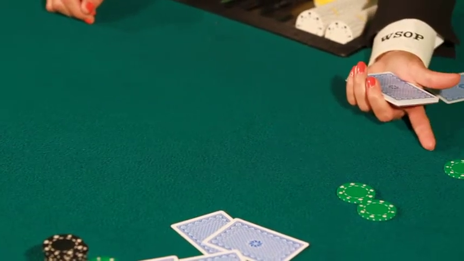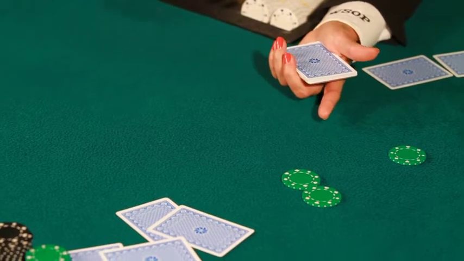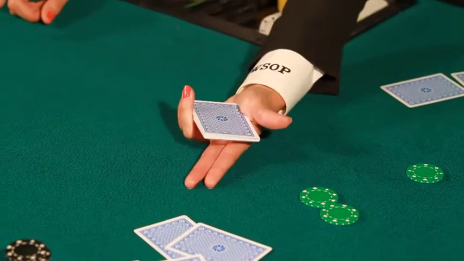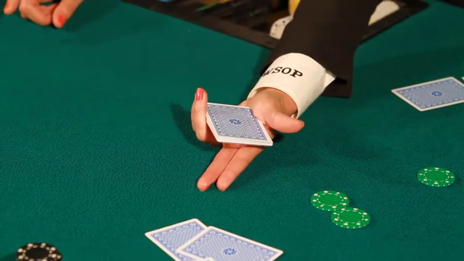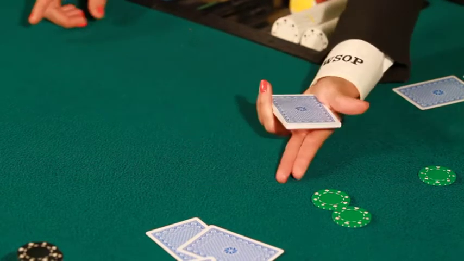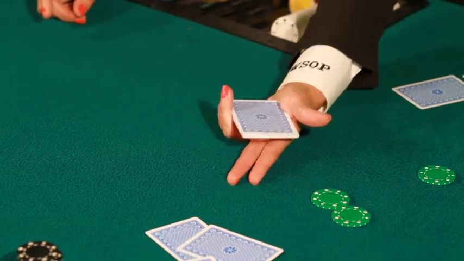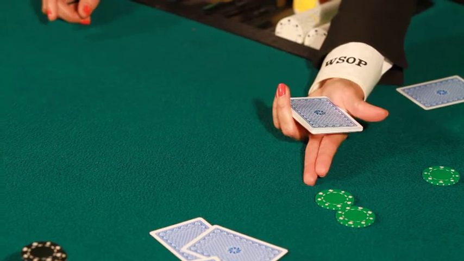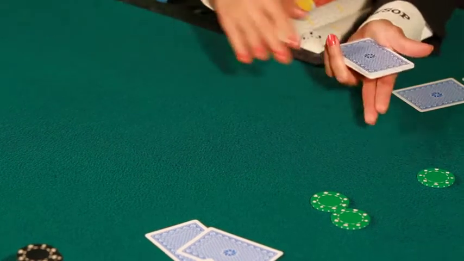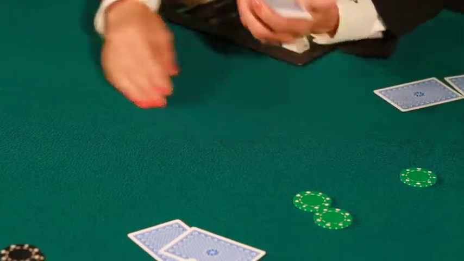Now, there is a difference between tournament and cash play. In tournament play, you use the true number. For example, if this player wanted to pot it, it would be 3 times 50 plus 25, because that's the true number. So the bet would be 175.